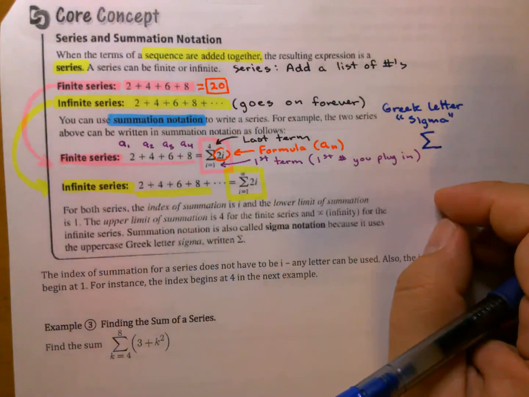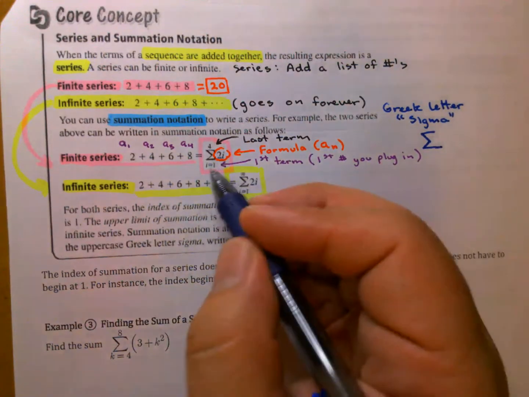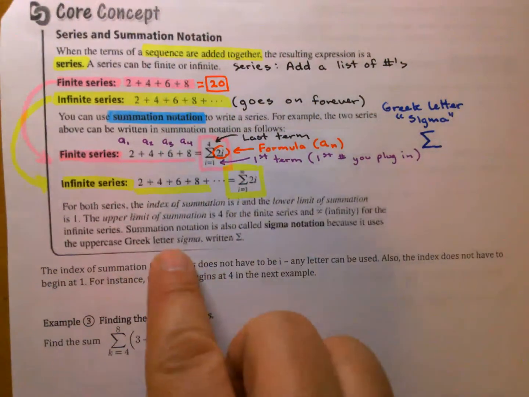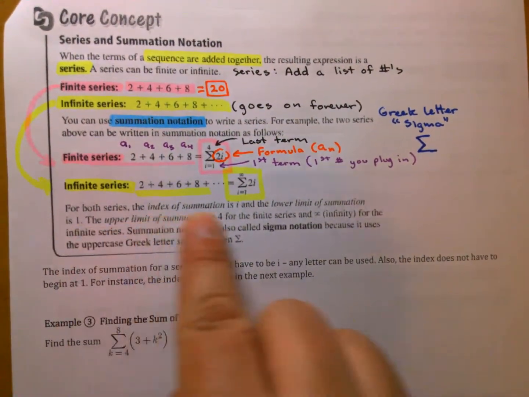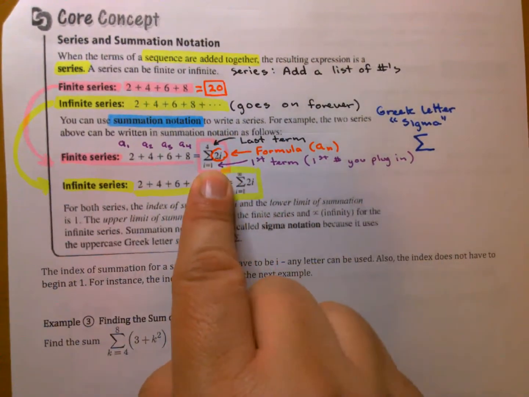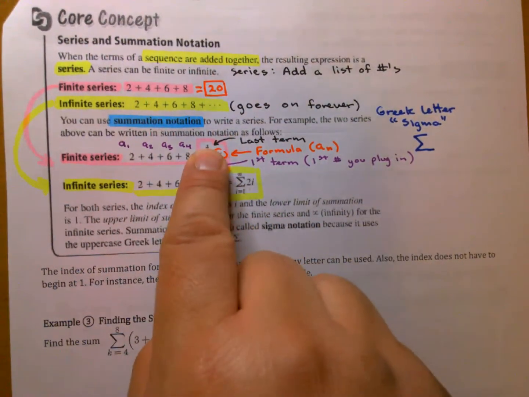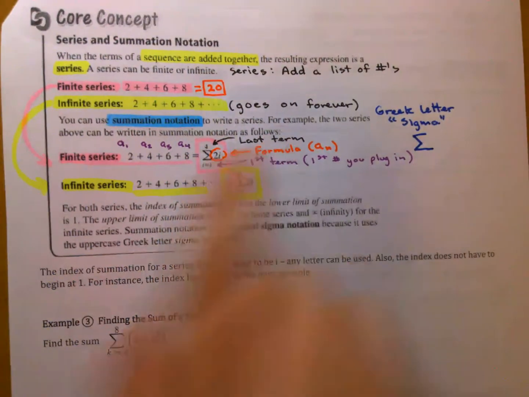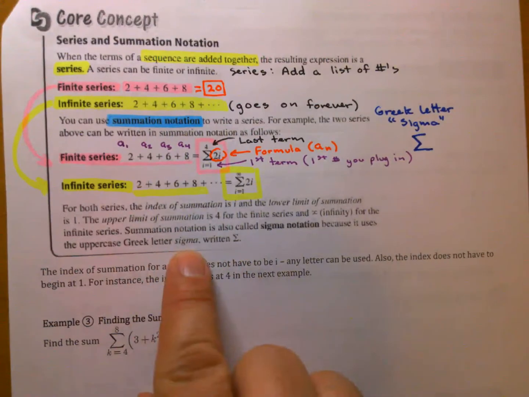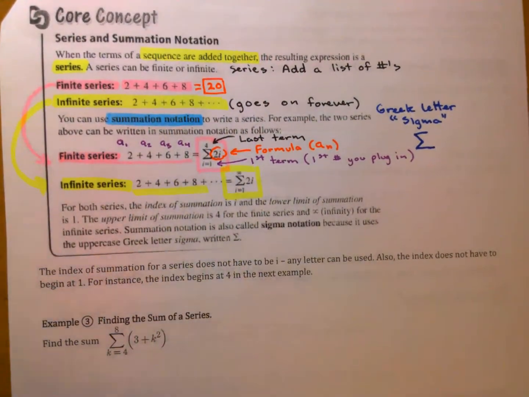Then I create my list of numbers, and then I'll be able to add them together. They say the index of summation is I, and here's my lower limit. Here's the upper limit. Again, that's where you start, and that's where you finish. Sigma notation, there it is, using the Greek letter sigma.